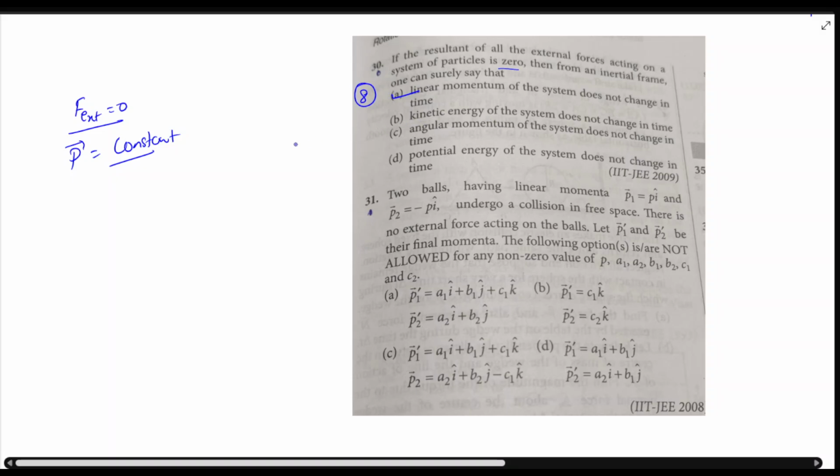Okay. So look, F external is zero, right? And we have a system of particles. So what happens is you must understand this. We have two cases. Let's say case one, where we have only one particle, or we can say we have a rigid body.